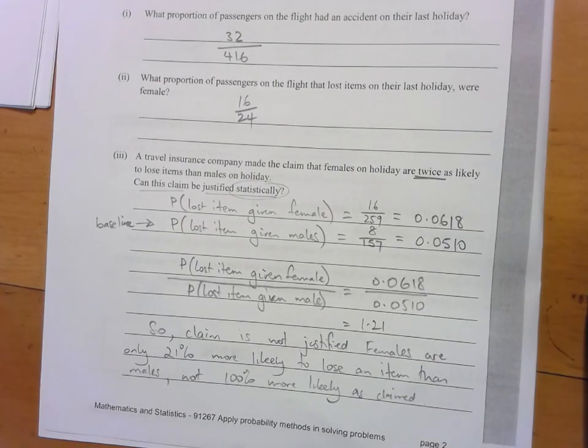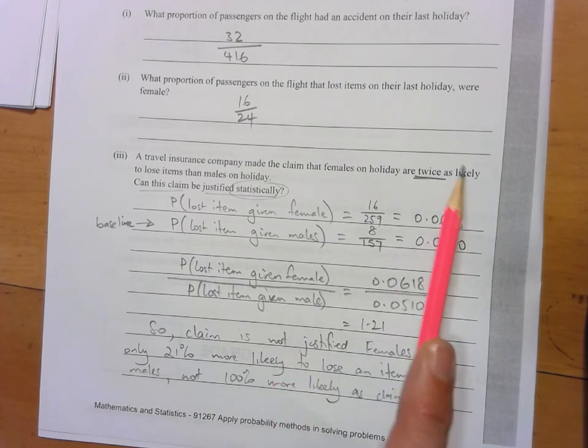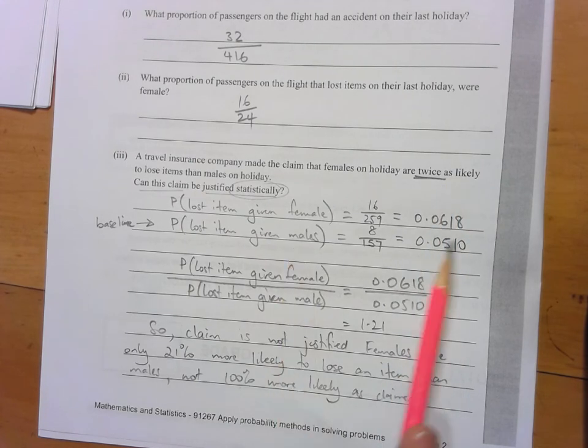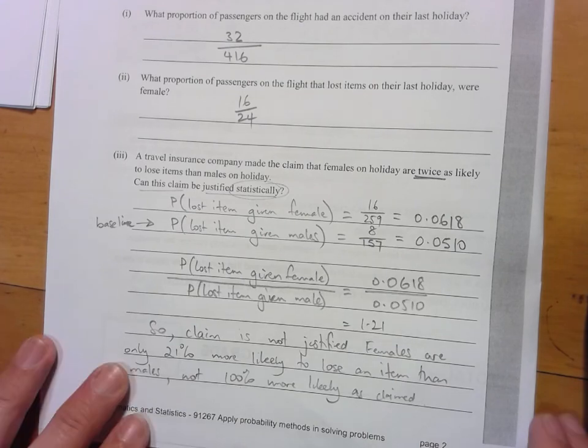Okay, so what I've written there, I've calculated the relative risk, 0.0618 divided by 0.0510, that's 1.21. So the claim that it's twice as likely is not justified. The females are only 21% more likely to lose an item than males, not the 100% more likely as claimed, because saying that it's twice as likely means the rate for females should be twice that of the males, so 100% more. Okay, let's go on to the rest of question 1.